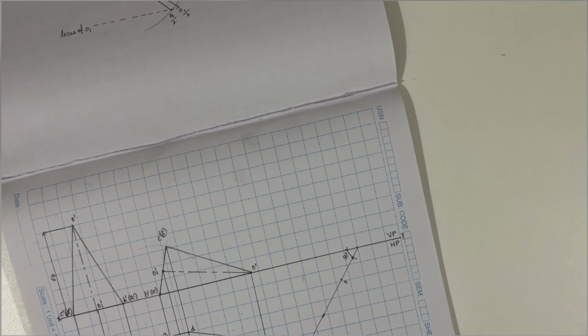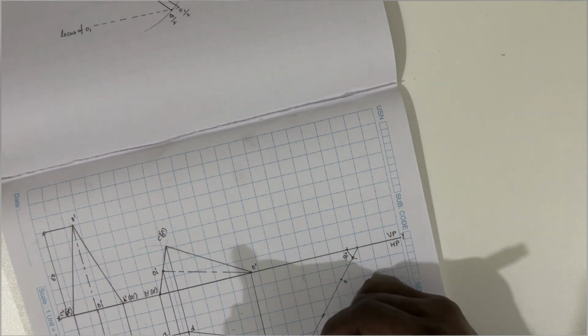So I'll consider the midpoint because it is passing through the midpoint. So 1.8 is the midpoint. So I'll place the midpoint at 1.8 centimeters and draw the edges of 3.5 centimeters length.